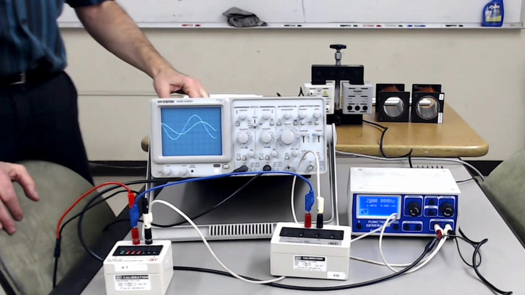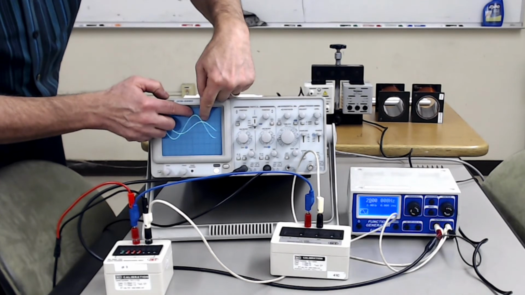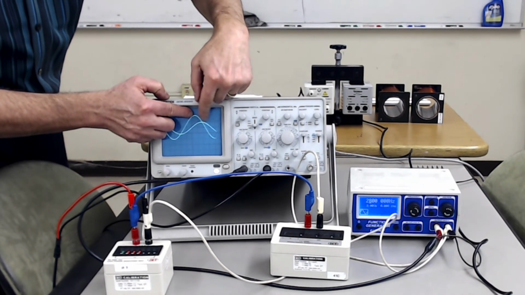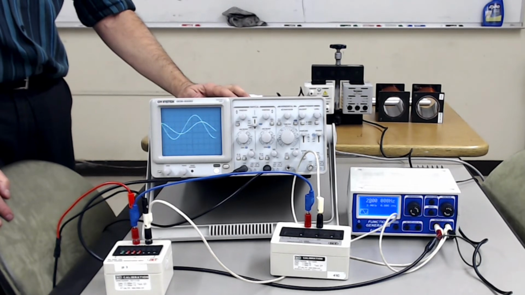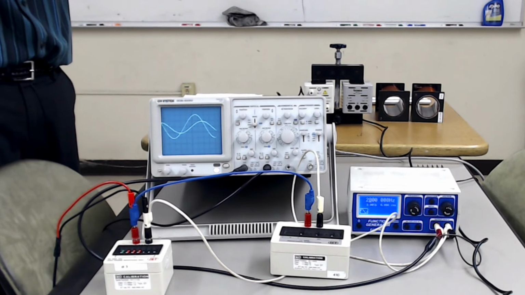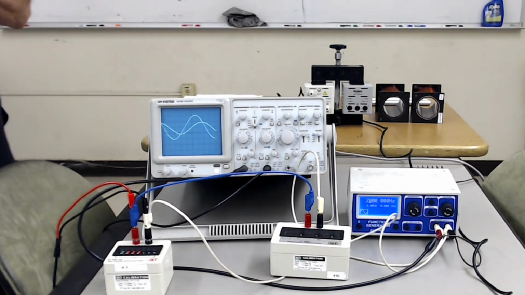Do you see the phase shift increasing? The angle between the peaks? Look at how far apart the peaks are now. You guys see that? Yes. So there's a phase shift in the peaks as I change the frequency.